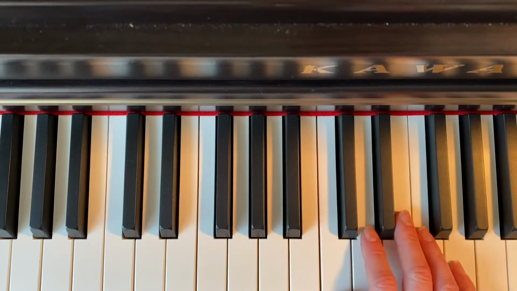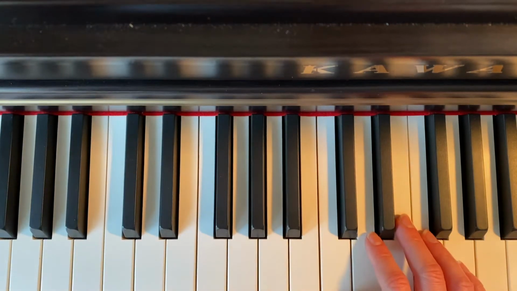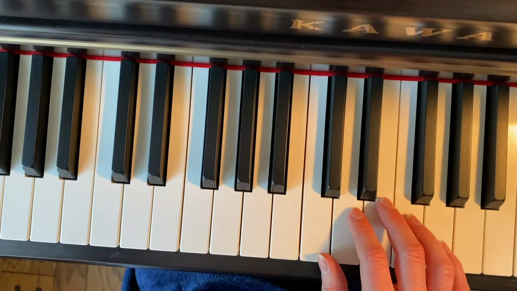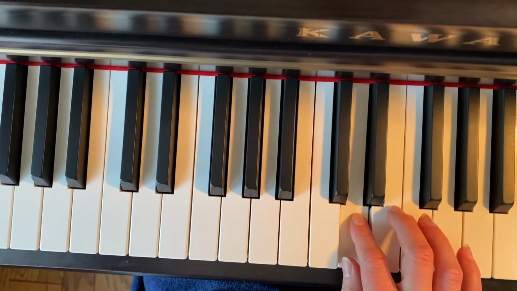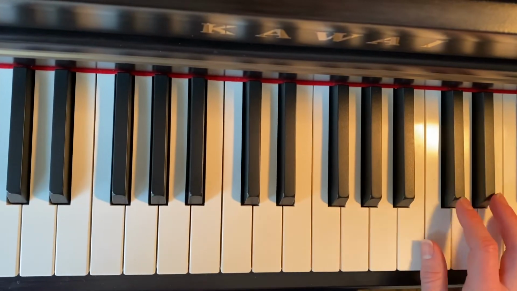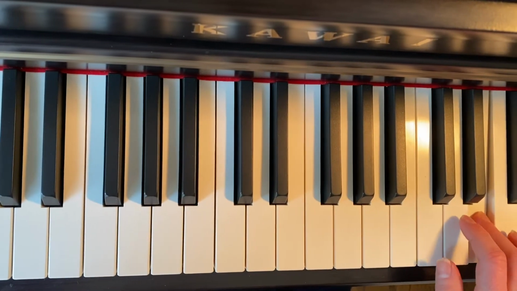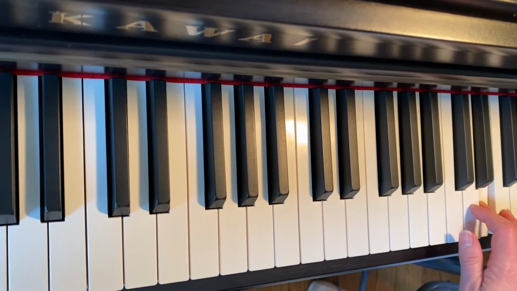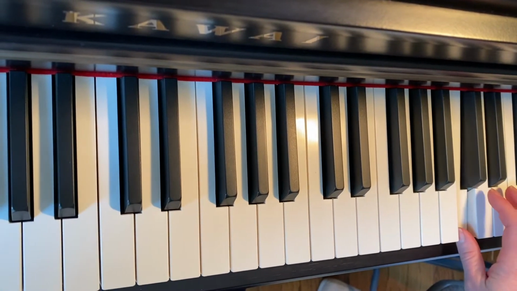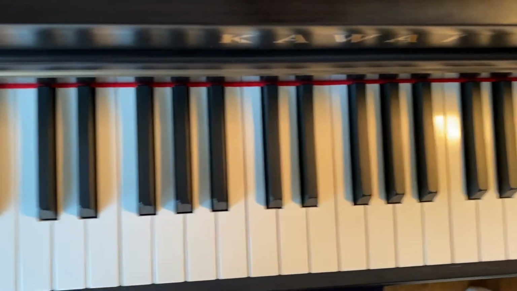Okay, so here we are. Let's start on middle C with our thumb, and it's going to start 1, 2, 3, 1, 2, 3. Move up an octave. 1, 2, 3, 1, 2, 3. One more. 1, 2, 3, 4, 5, 6.